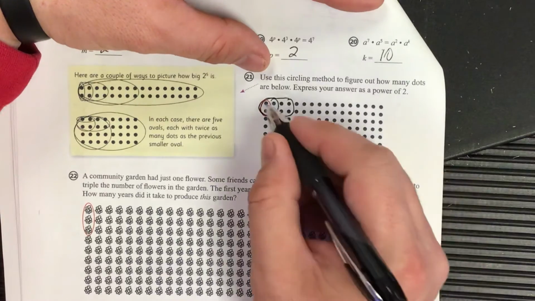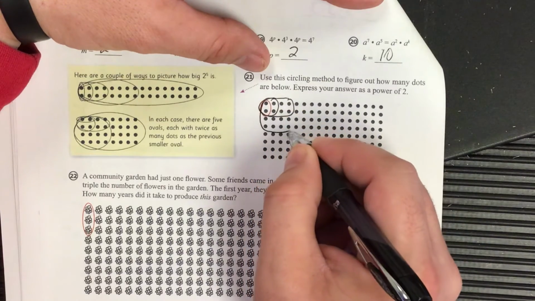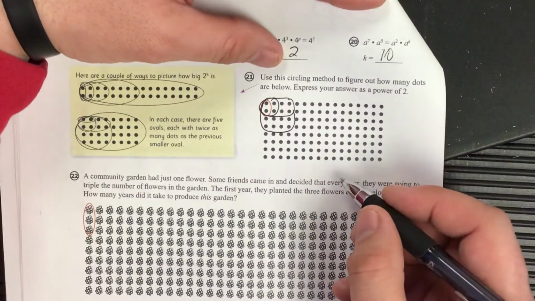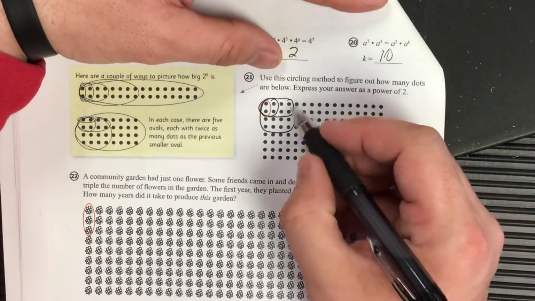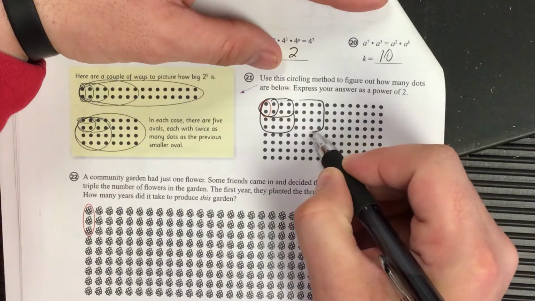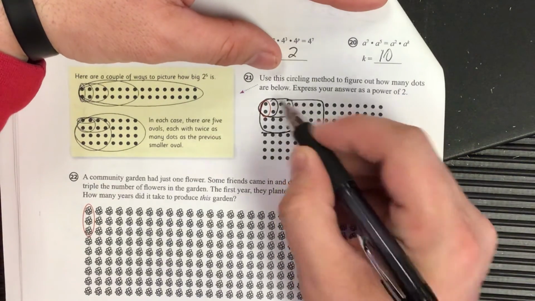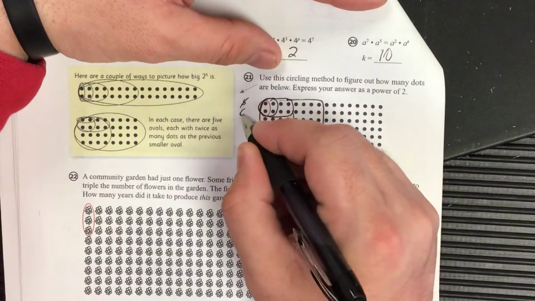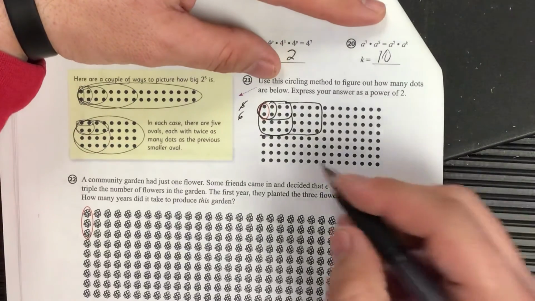2 to the 4th, 16. 4 rows. 2 to the 5th, 32. That'd be 8 by 4. So that's 2 to the 5th. How about 2 to the 6th? 64. That'd be 8 by 8.